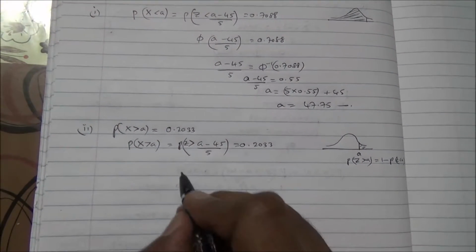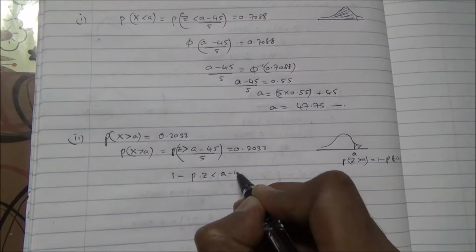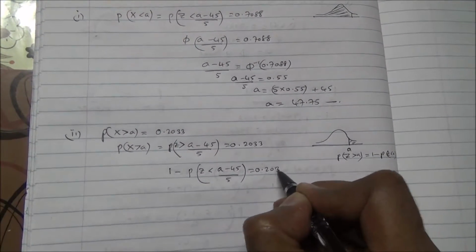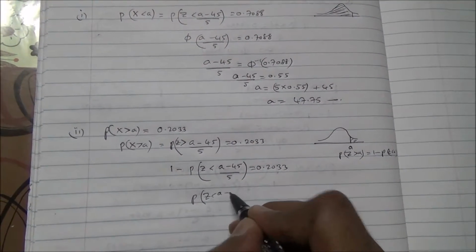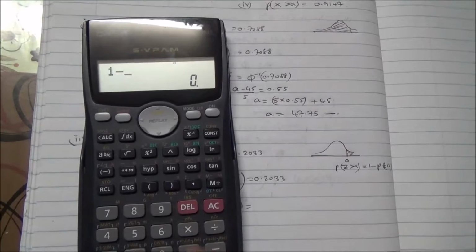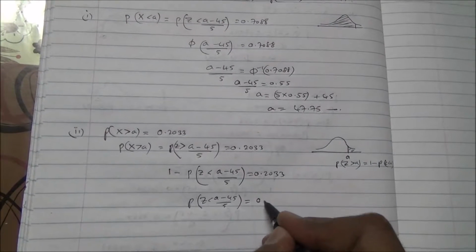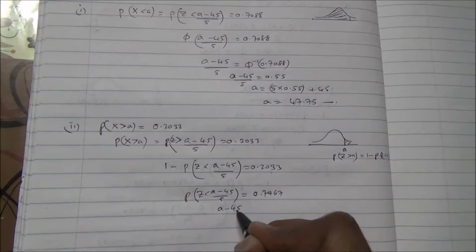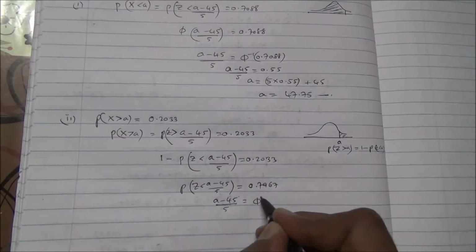If you look at your curve, greater than a, so P of z being greater than a is exactly the same as 1 minus P of z being less than a. So this is going to be 1 minus the probability of z being less than (a minus 45) over 5 is equal to 0.2033. So the probability of z being less than (a minus 45) over 5 is equal to 1 minus 0.2033, so that's going to give us 0.7967. Therefore (a minus 45), this is already now on the left hand side, over 5 is equal to the inverse Φ of 0.7967.